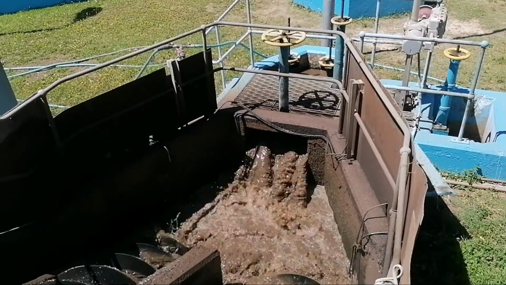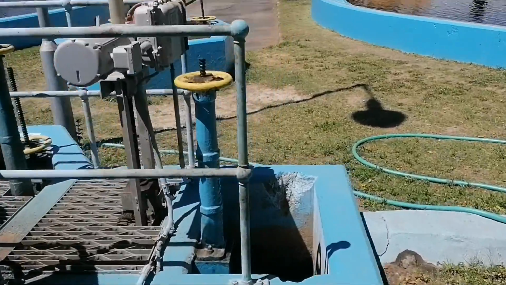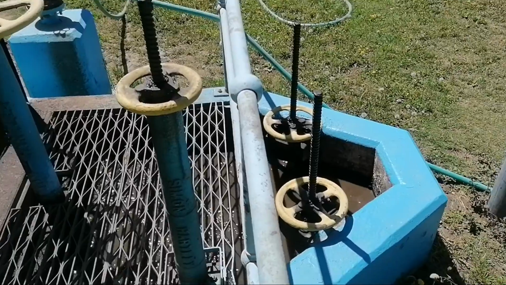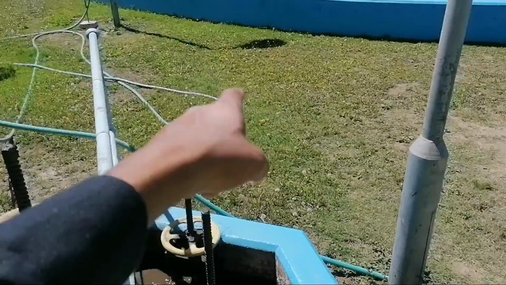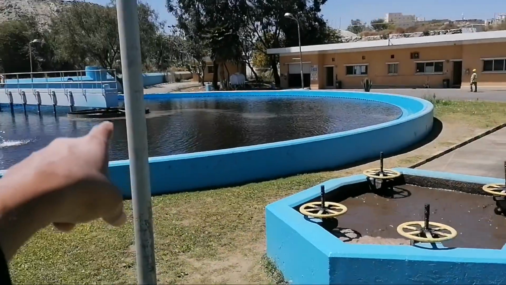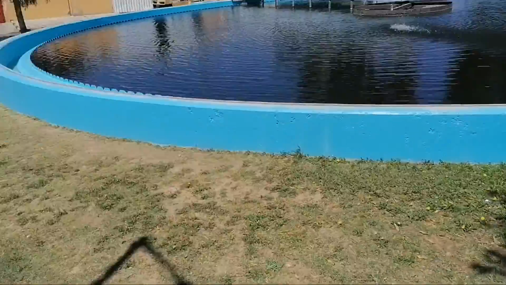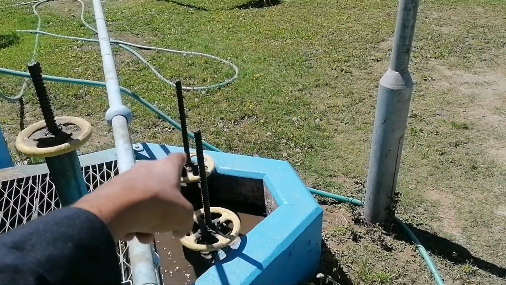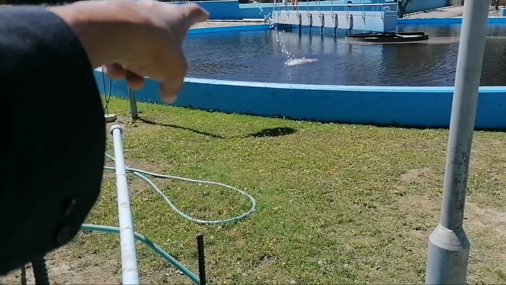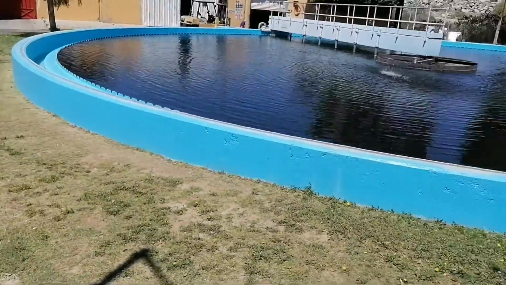Where this water is coming from, I will show you. You can see there are valves. This water is coming from the clarifier tank. You know the clarifier, the water coming from the clarifier tank. This side tank gives some water to here and this side tank gives some water to this side. There are 2 valves. That side valve will give the water from that tank and this side valve gives the water from this tank.